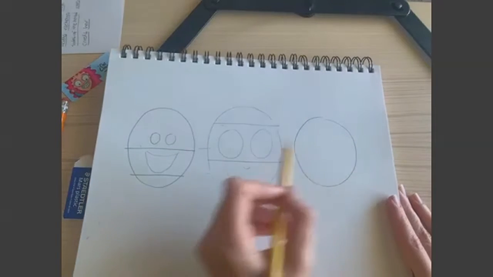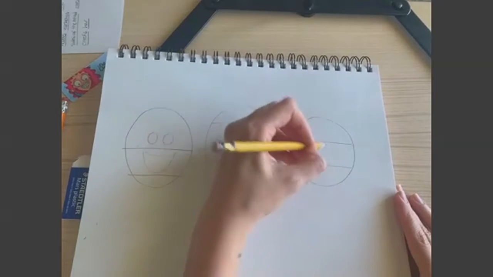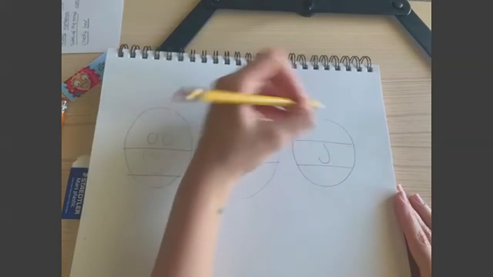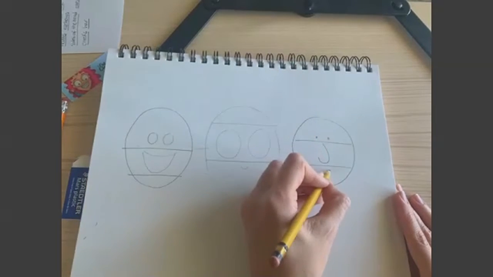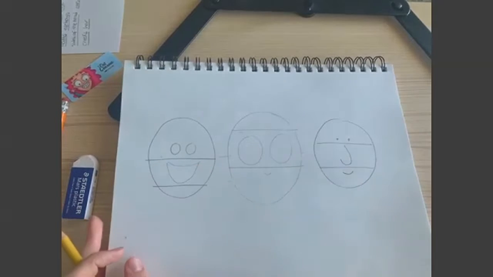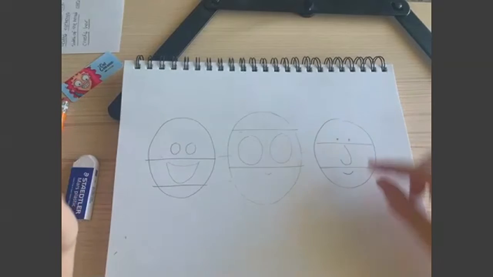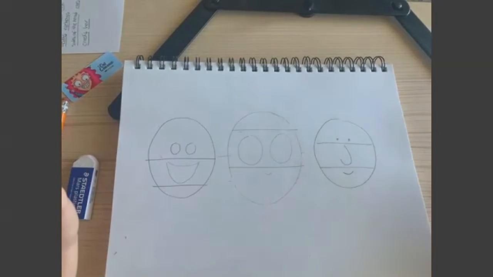Or maybe it can be the nose. Maybe the nose can be the big one. So you just choose one big part. They won't have the same proportions, they will have different proportions.